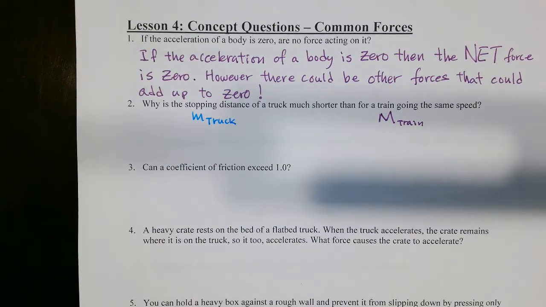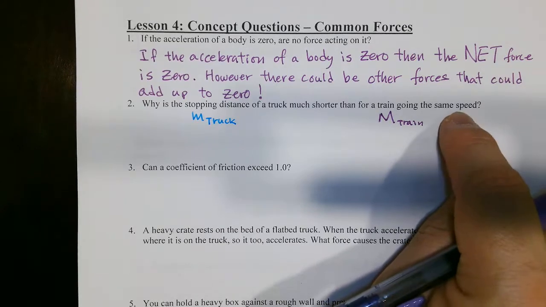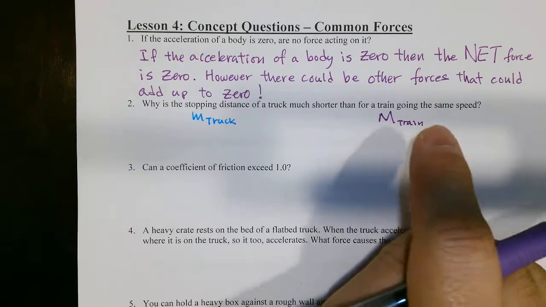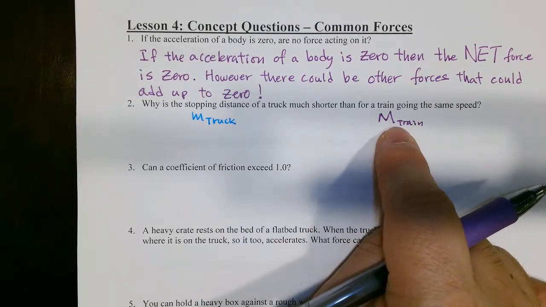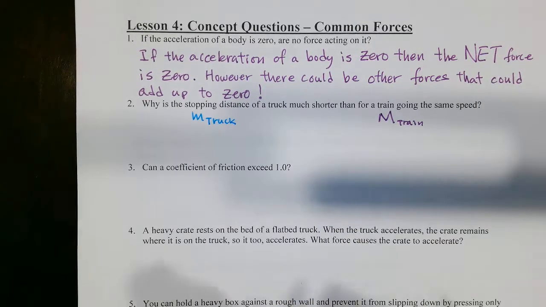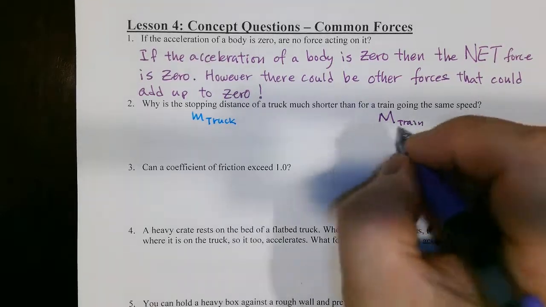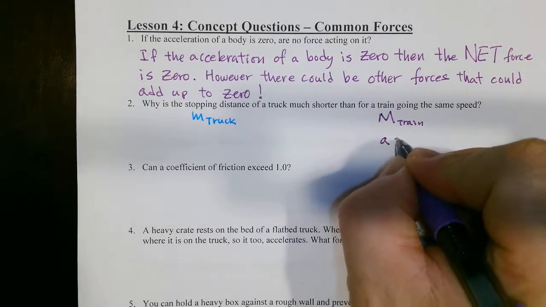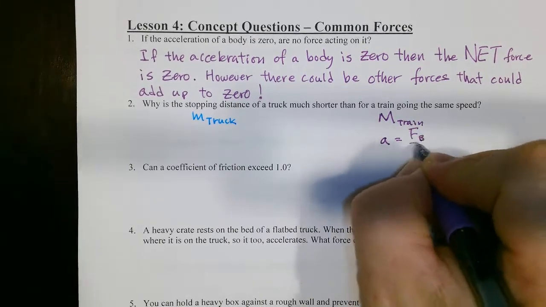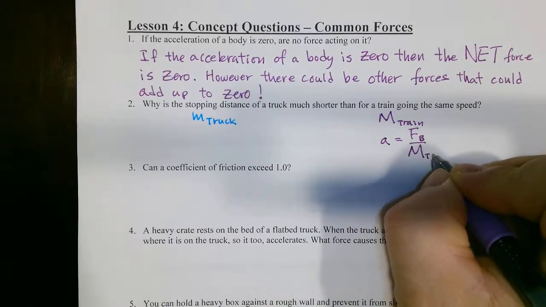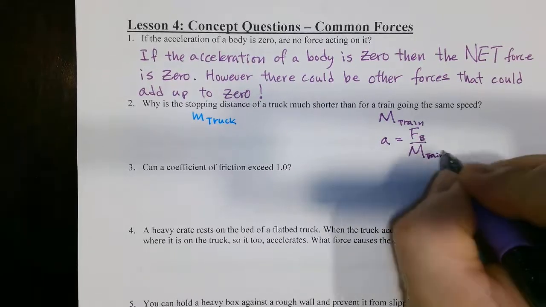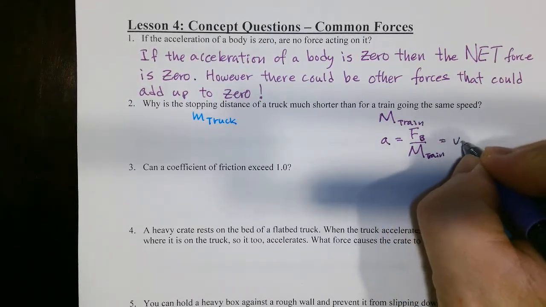If they're going at the same speed initially, the deceleration of the train is probably going to be a lot less if you apply the same amount of brake force. So the acceleration is equal to the brake force divided by the mass of the train, which is very small.